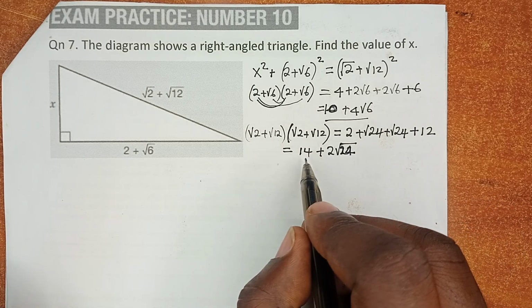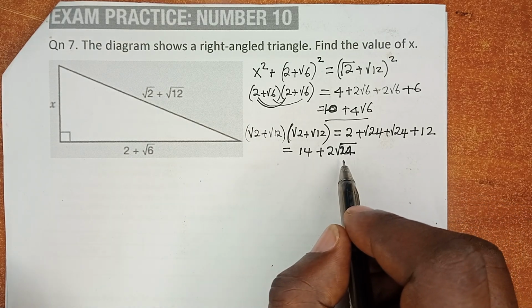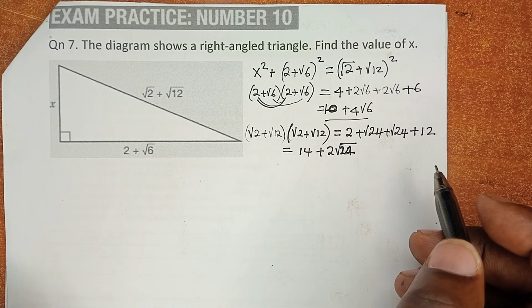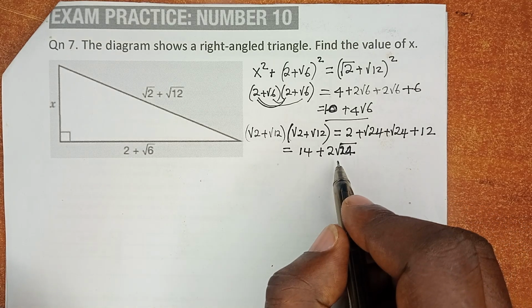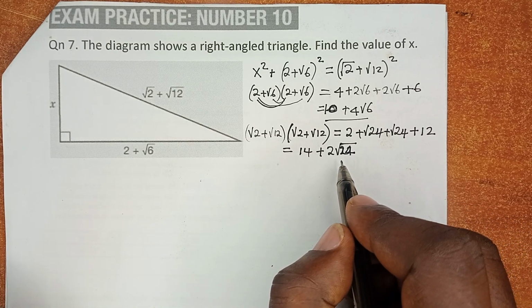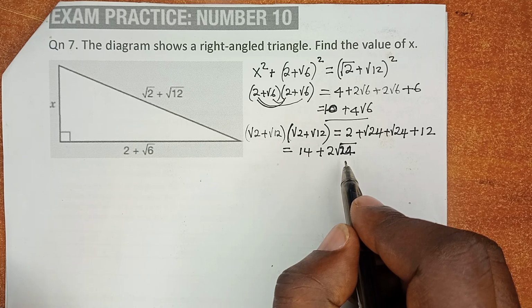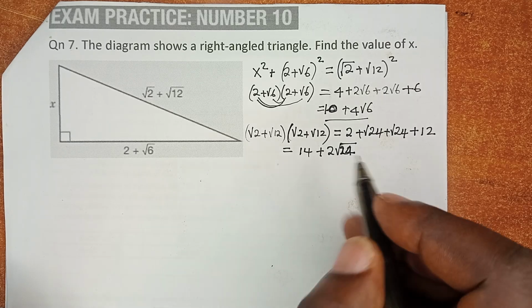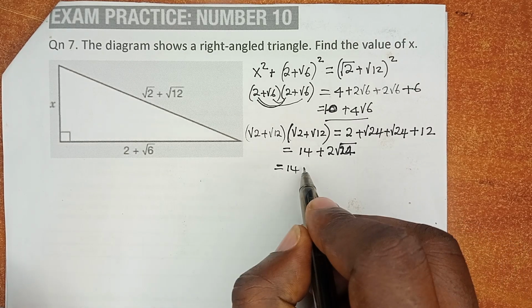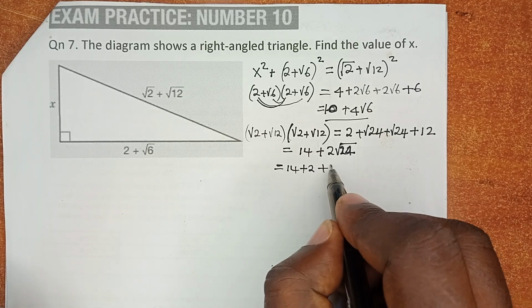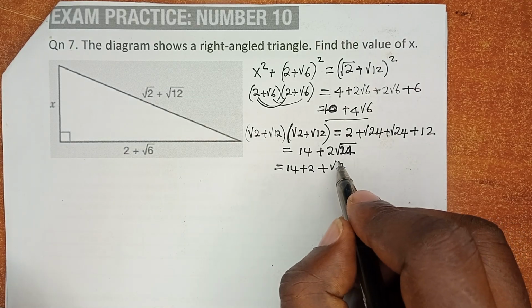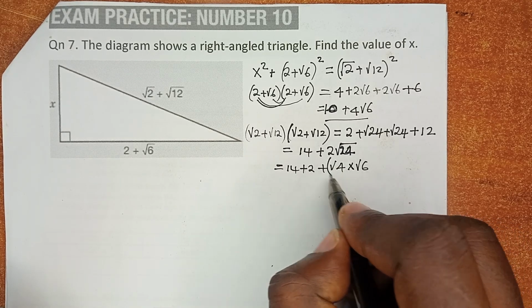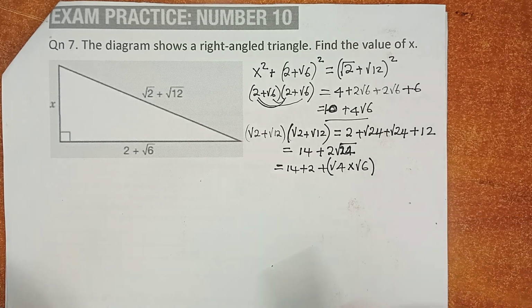And by so doing, we can only now have root 24 to simplify, because root 24 can be rewritten as root 4 times root 6.